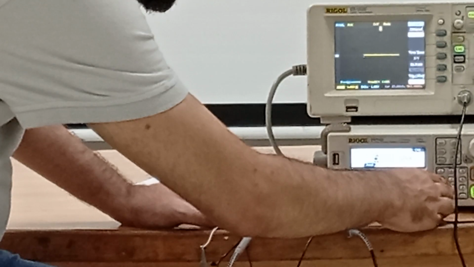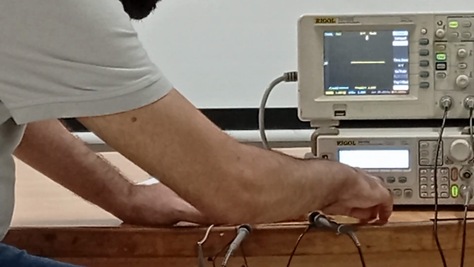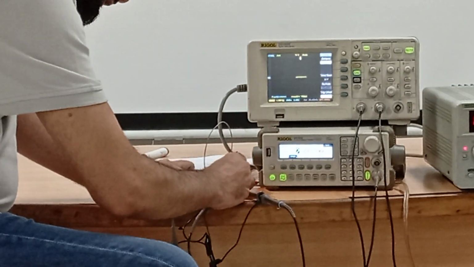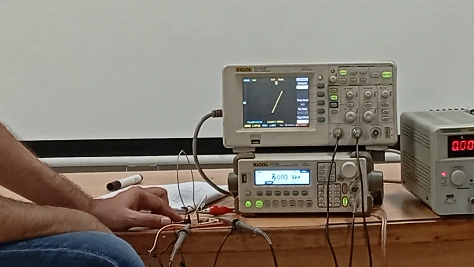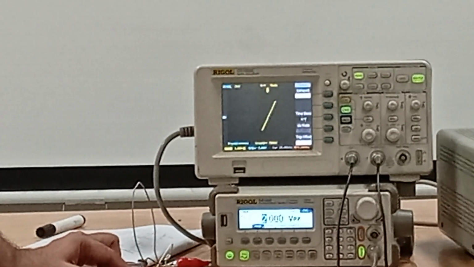I am just going to lower the input values because of the controller, and you see the relationship between the input and the output has turned into a straight line.